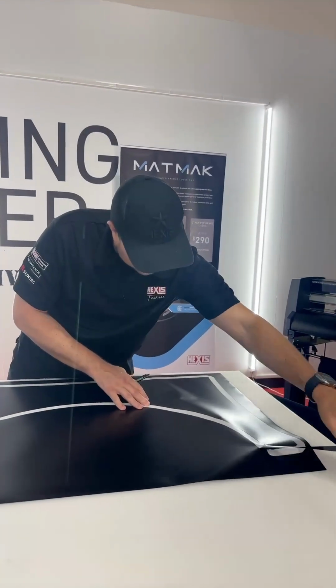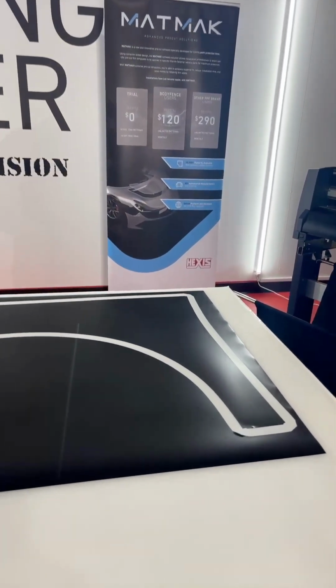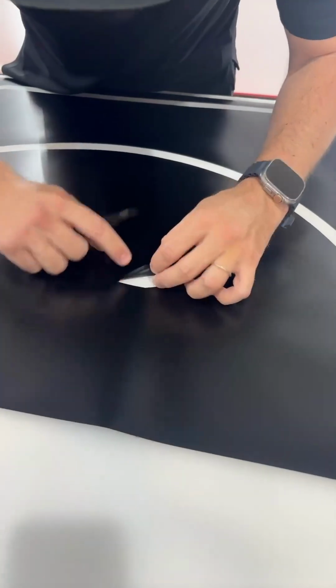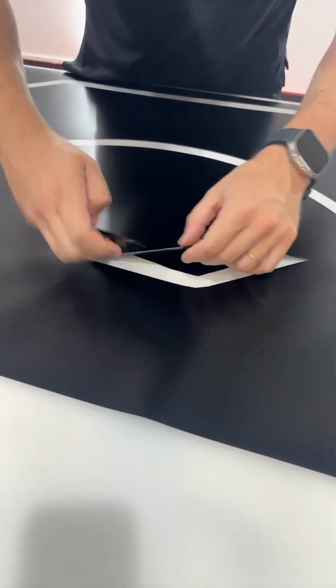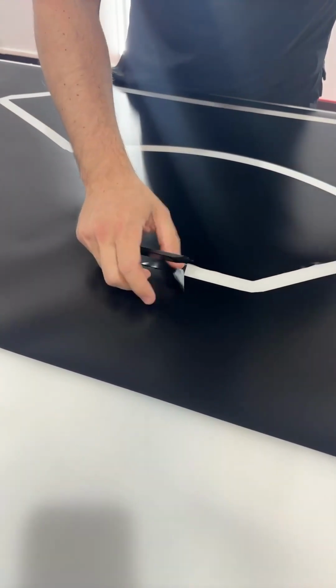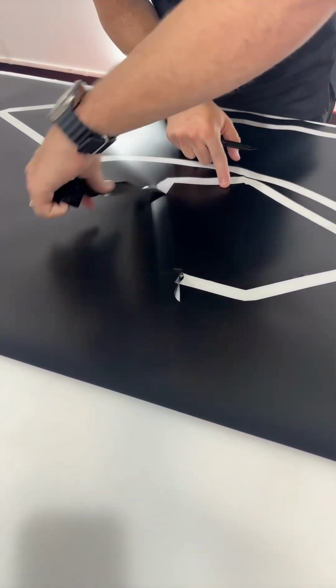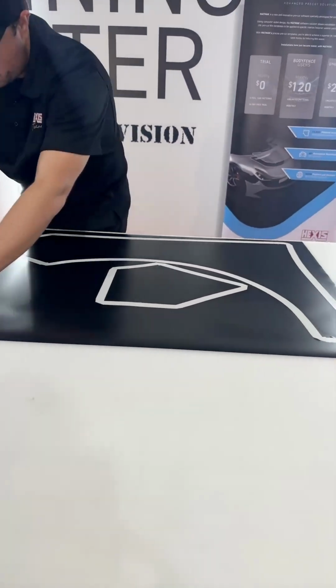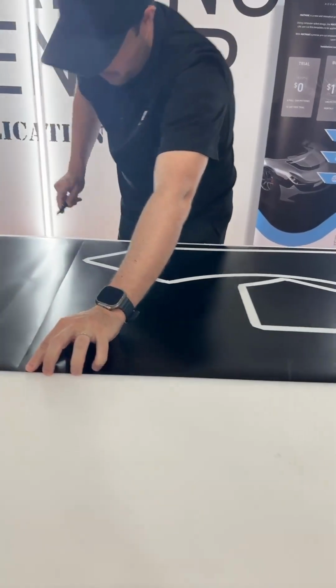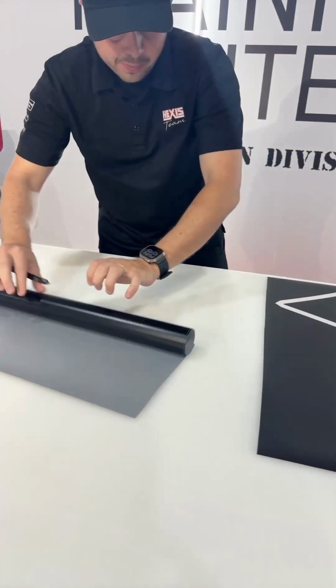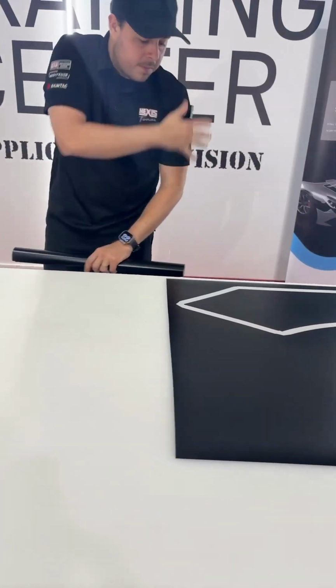The other thing to note, though, is if you don't see a pattern that you need available in the current library, you can always request these by contacting the USA support line for the MATMAK Precut software. You can reach us via phone, WhatsApp, call or text message, and of course email. And just make sure you submit all the same details you would normally use to look up the pattern in the library. So that would be the make, model, year, and trim level. You can also, of course, provide us with a VIN number as well to be able to confirm all of those details if you have it available.